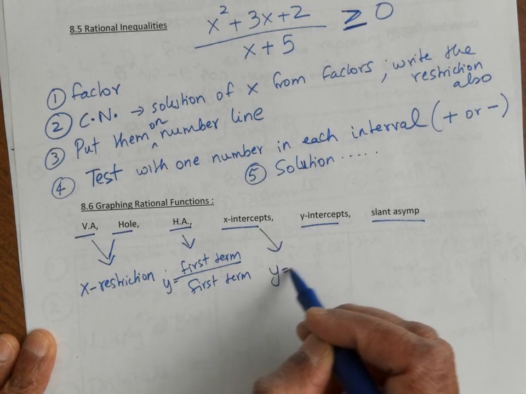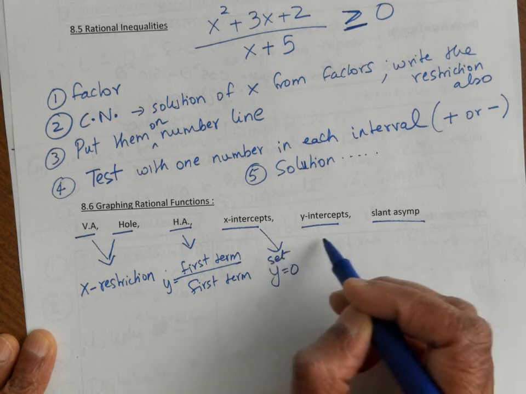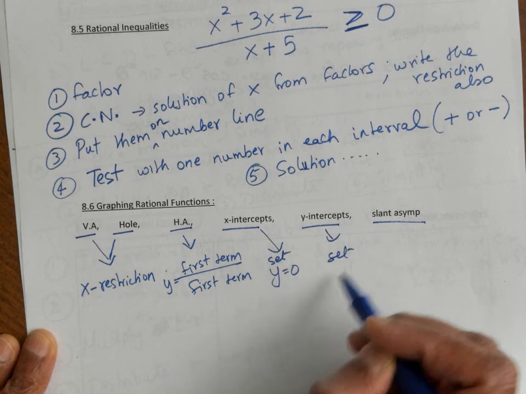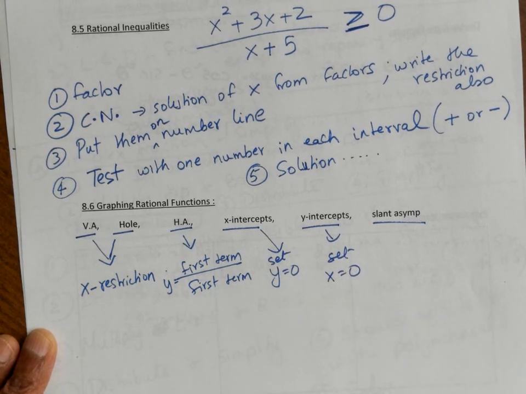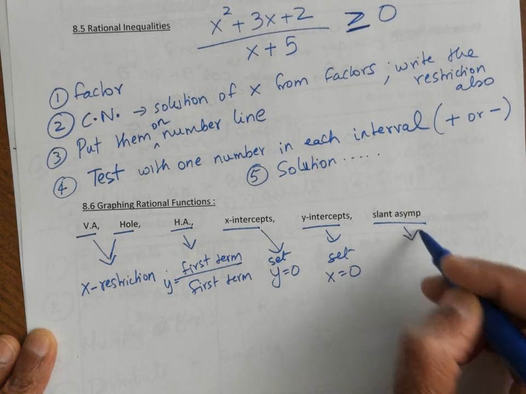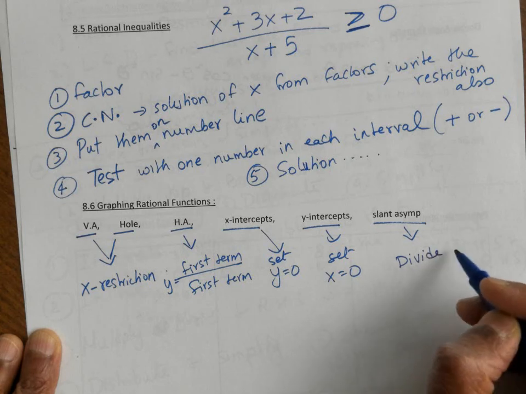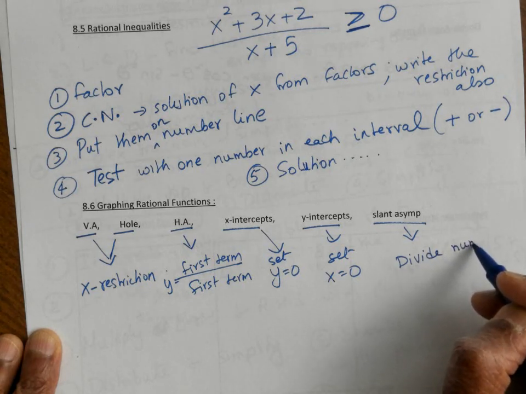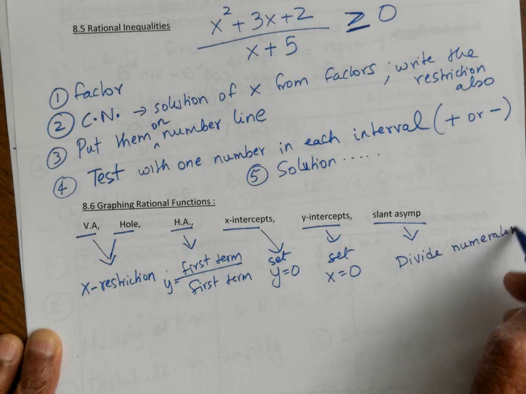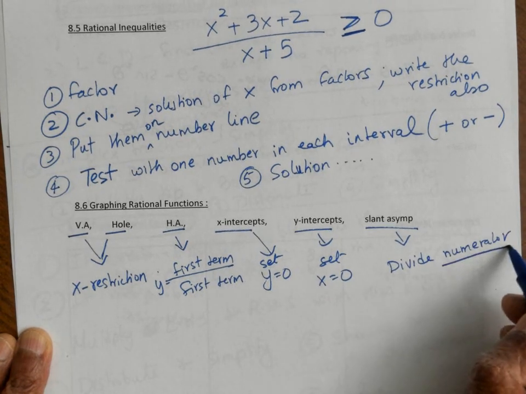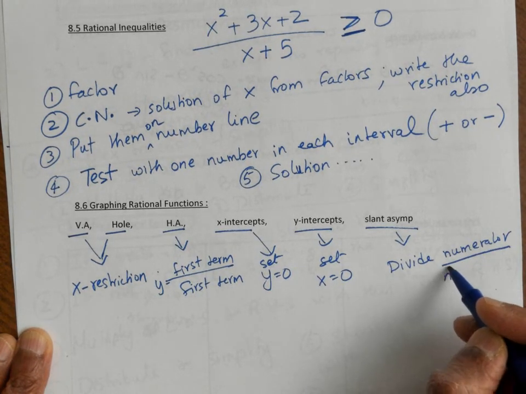X-intercept, you set y to be 0. Y-intercept, set x to be 0. And slant asymptote, divide the numerator by the denominator. You can use long division.